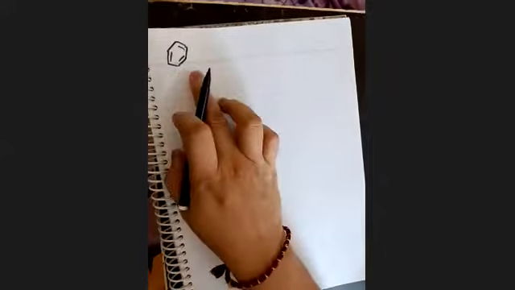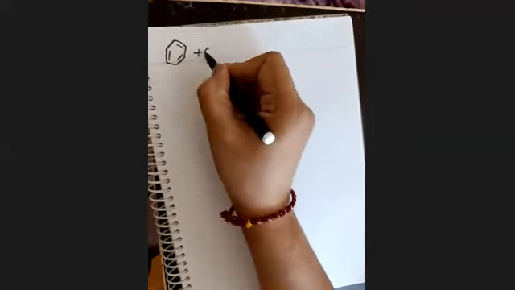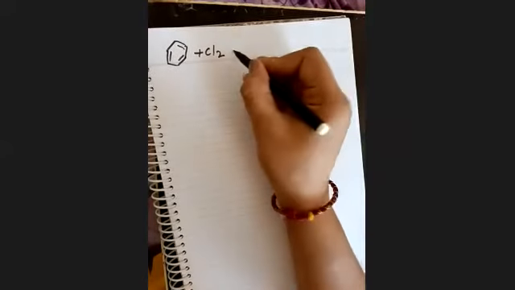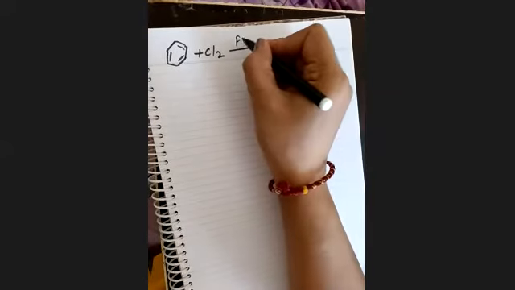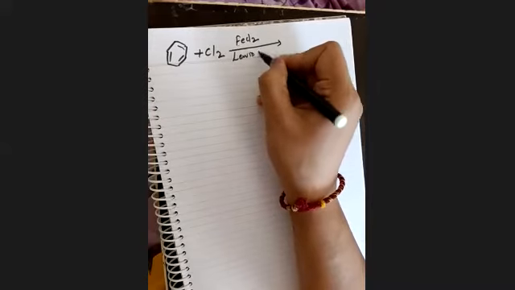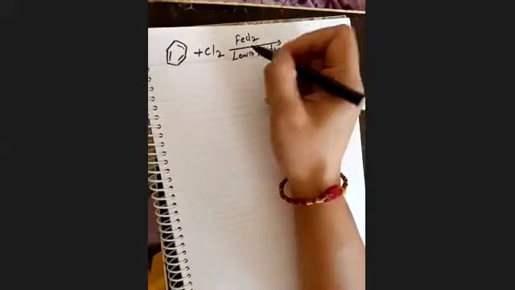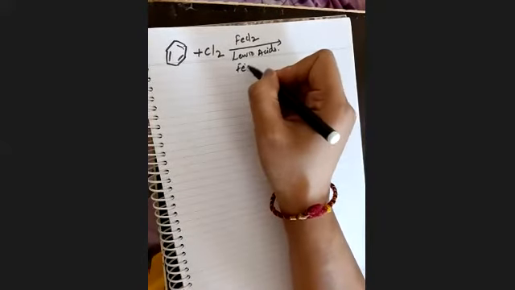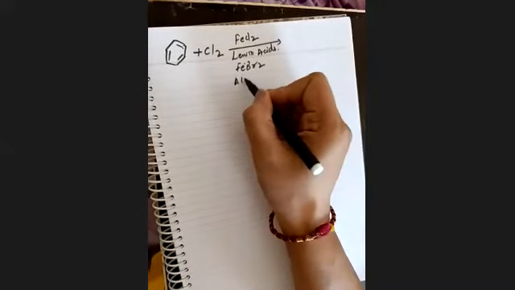I will explain this concept with the help of a proper reaction. So for example, if I have benzene here, this is the benzene ring, completely stable, with 3 double bonds and 6 carbons. Now we have Cl2. Beta, note this down, this is very important. FeCl2. We use Lewis acids to perform this reaction, and your Lewis acid can be FeCl2, FeBr2, or AlCl3.